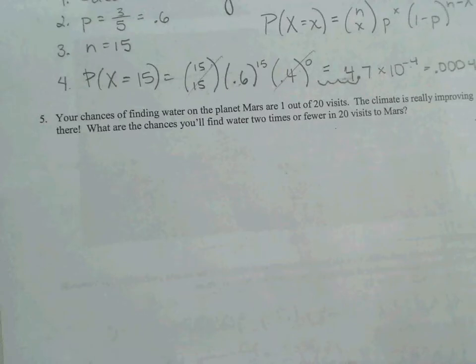All right, question 5. Last one of the day. Your chances of finding water on planet Mars are 1 out of 20 visits. The climate is really improving there.